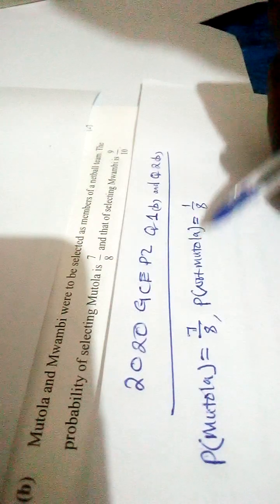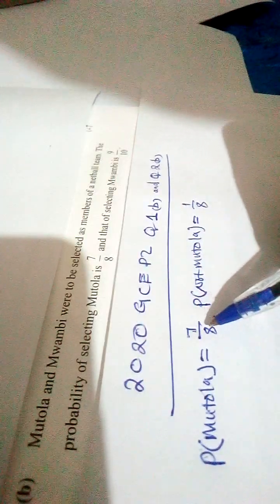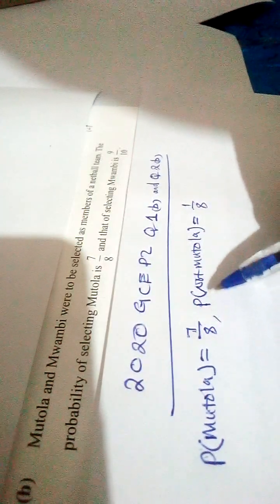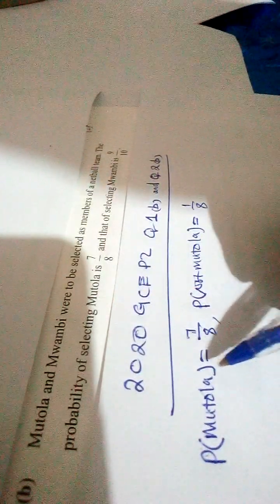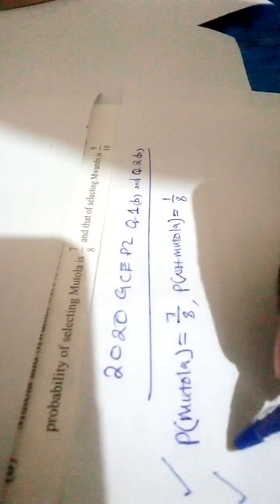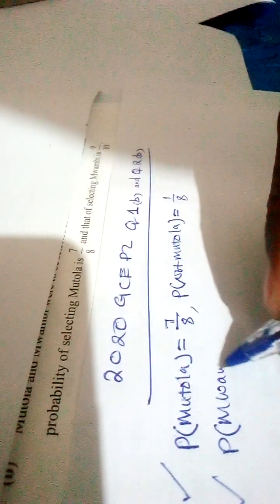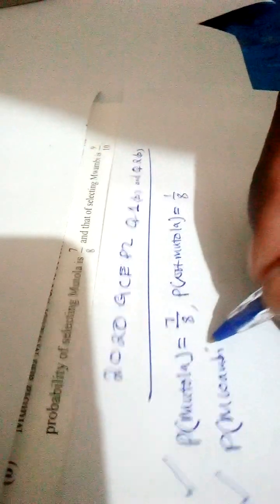Remember, if we add 7 over 8 plus 1 over 8, we must be able to get 1. That's according to the laws of probabilities. So we've done part 1 here. Let's do part 2 under our data. The probability of selecting Mwambi is equal to 9 over 10.